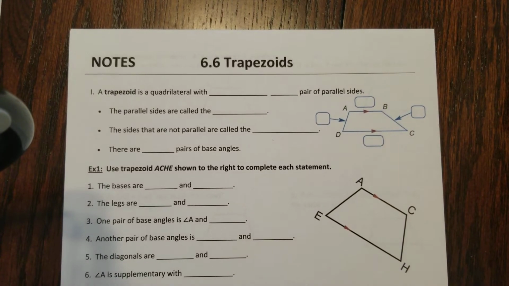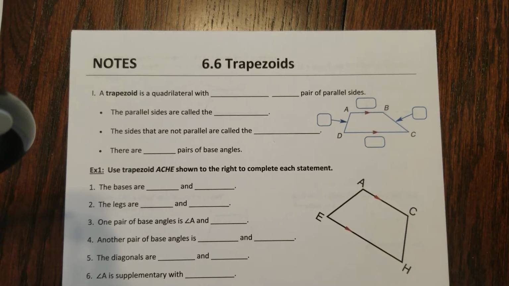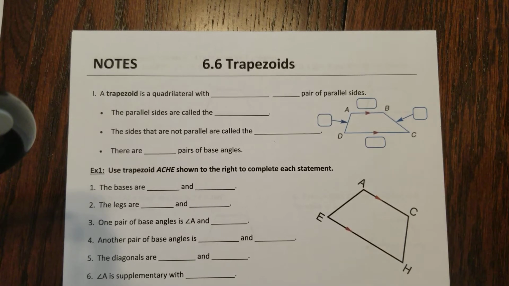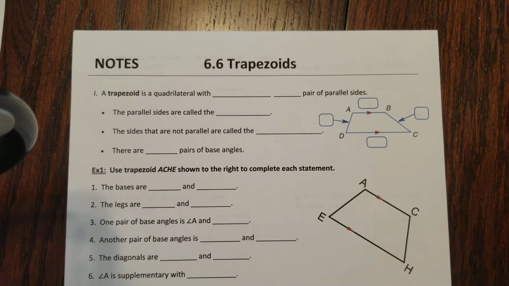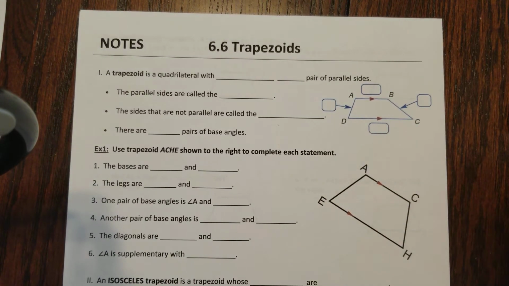All right, guys, here we go. We get to learn a new shape today. That is the trapezoid. So maybe you remember a little bit about trapezoids, and if not, we are going to cover it all. So we're going to be talking about a lot of vocabulary today.